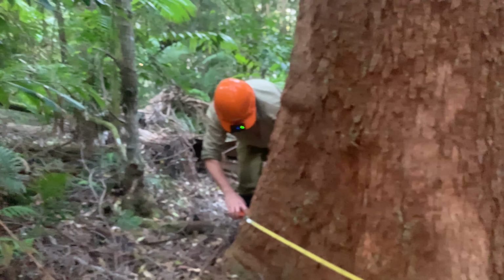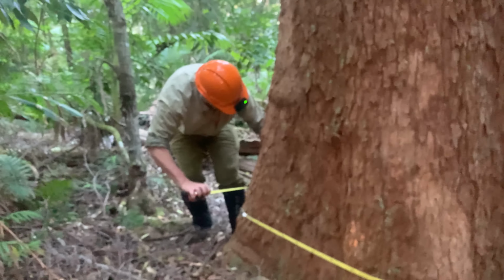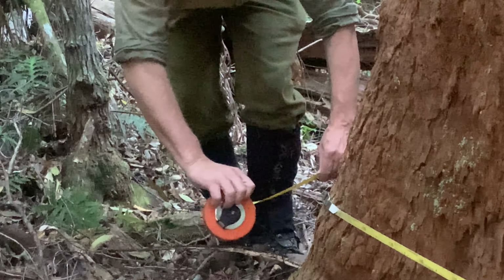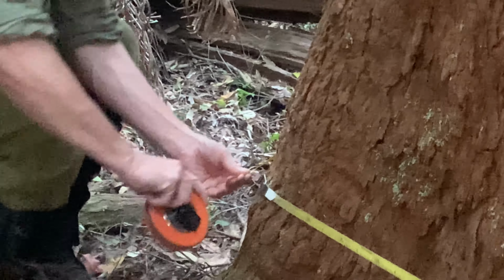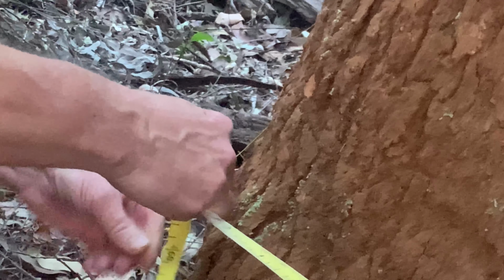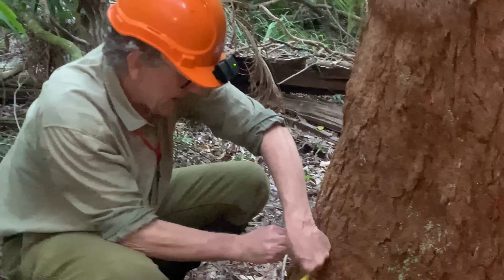Going round. Wow. I'm coming back. And this is around 4.5 metres.